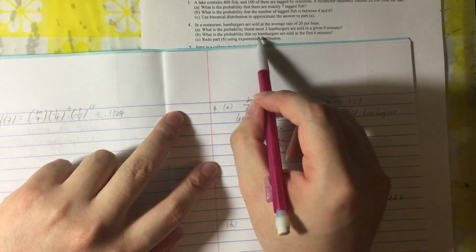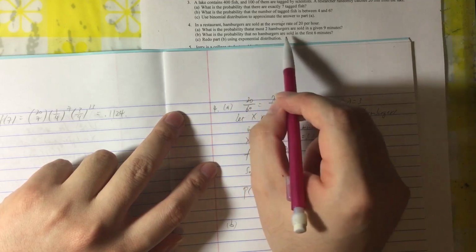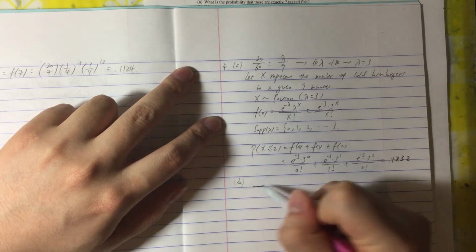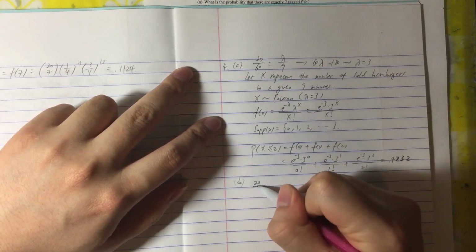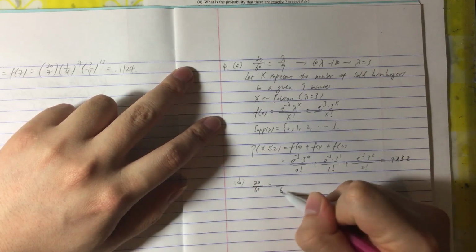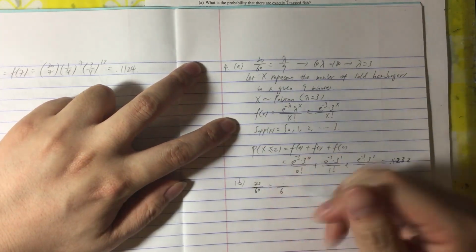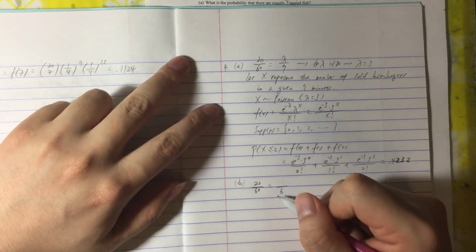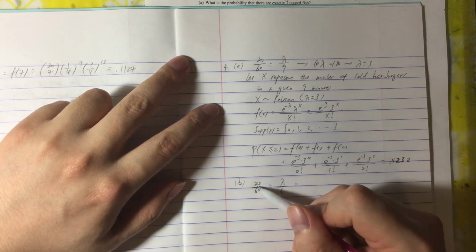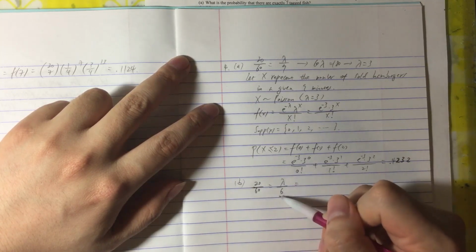What's the probability that no hamburgers are sold in the first 6 minutes? So we know that hamburgers are sold at a rate of 20 per hour. We try to find out how many hamburgers we expect to sell in 6 minutes on average. We can sell 20 hamburgers in 60 minutes.